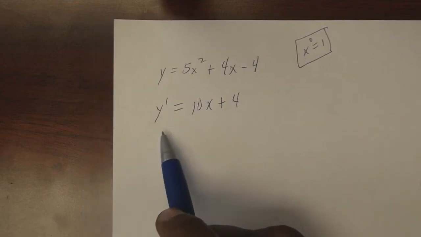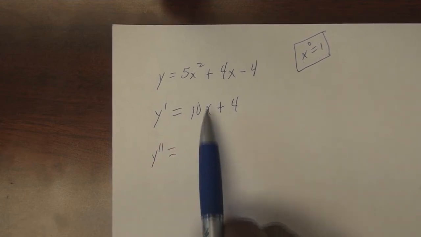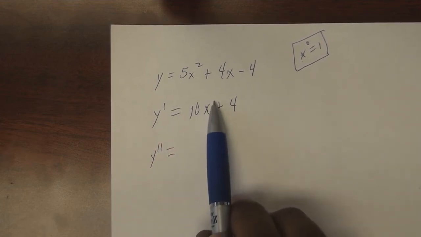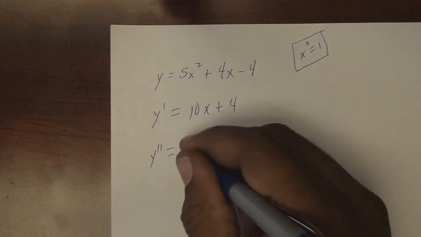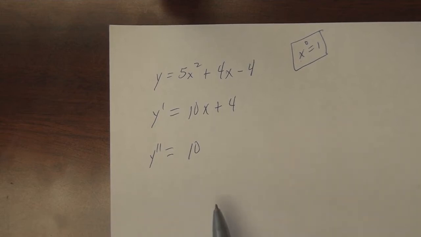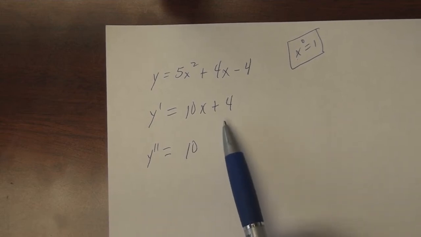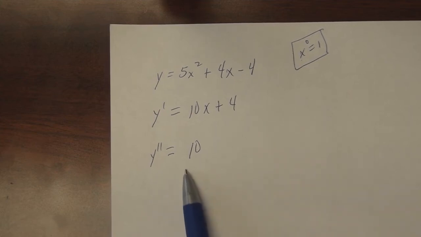We'll now find the second derivative, which is y double prime. So again, remember that x has an understood exponent of 1. We'll treat 1 as a multiplier. We'll subtract 1 from our exponent. Again, the derivative of any constant is 0, and we have the second derivative of our function is equal to 10.